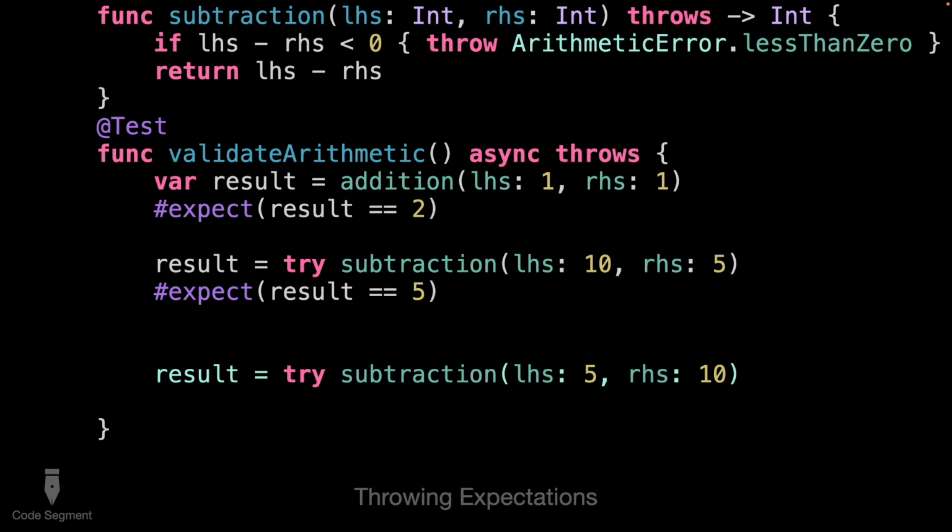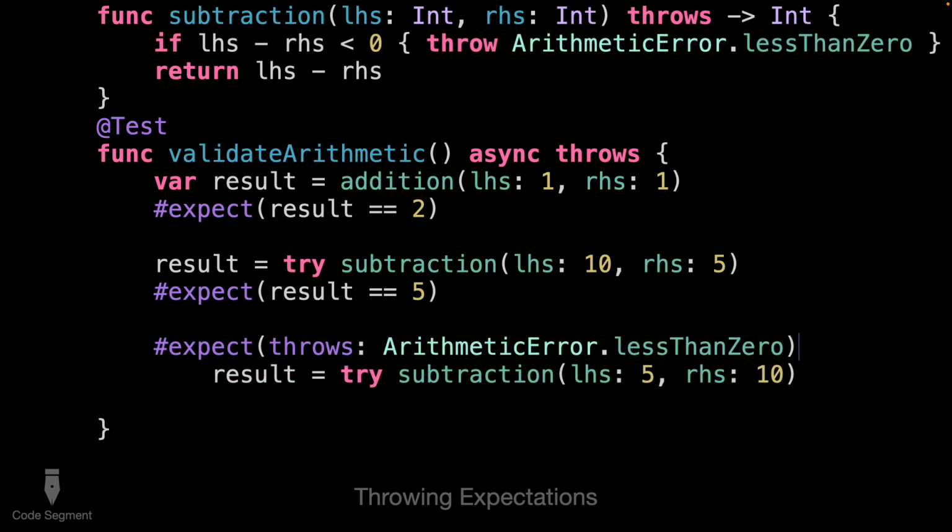So how do we make sure that we handle that? Well, you could wrap it in a do, try, catch block, and then do an expectation within there. Swift testing has a way to do exactly that, but with much, much less boilerplate, and that's with expect throws. With expect throws, you tell it the error that you expect to be thrown, and then you pass it a closure. Within that closure, at least one of your lines needs to try, and presumably that try will throw the error that you are expecting.